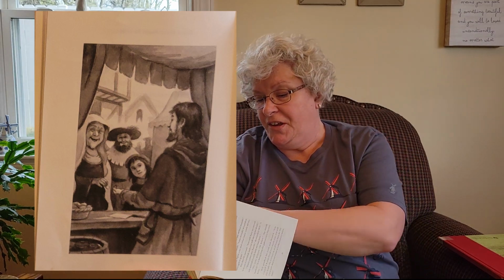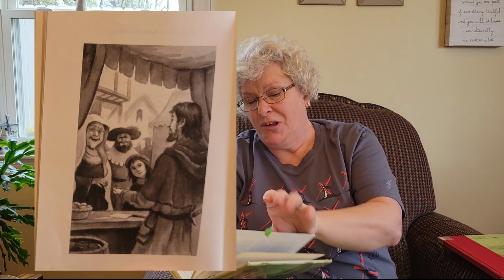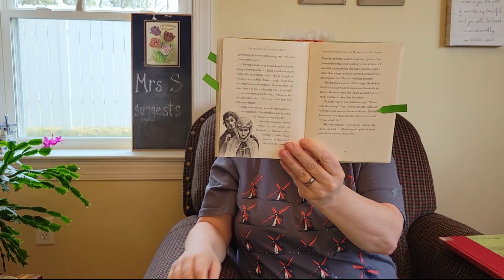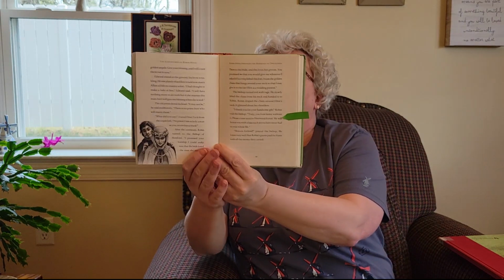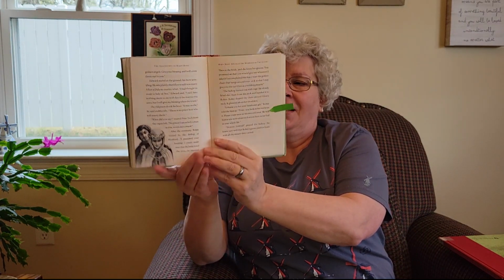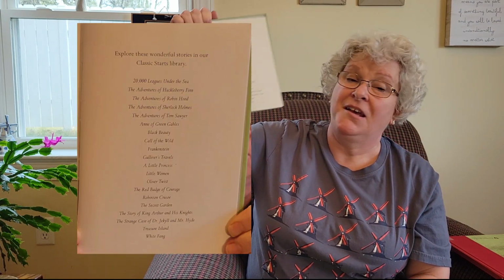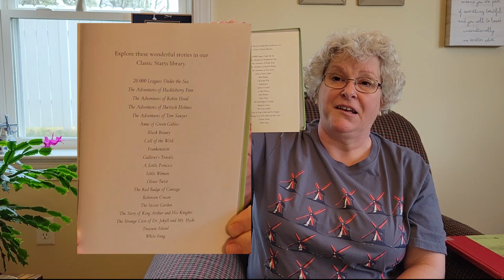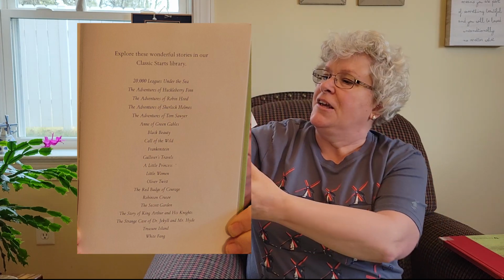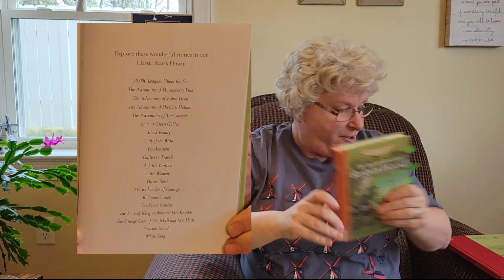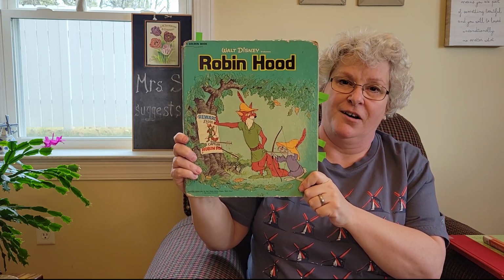If you were to read the entire Robin Hood book, it might be a little bit much for you. So this is a series called Classic Starts. And not only do they have Robin Hood, but if you're interested in having your kids read classics, Classic Starts has a bunch of other books like 20,000 Leagues Under the Sea, Call of the Wild, Frankenstein, that would be as overwhelming if you wanted to read a classic book. Which brings me to my favorite version of Robin Hood.